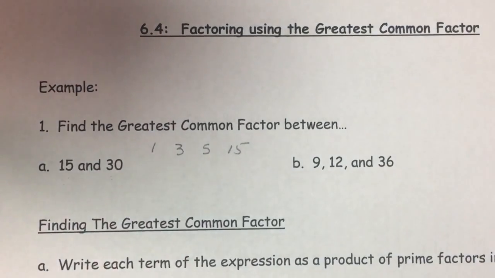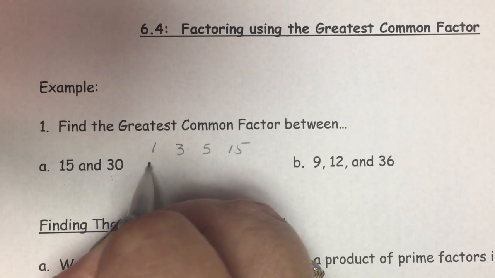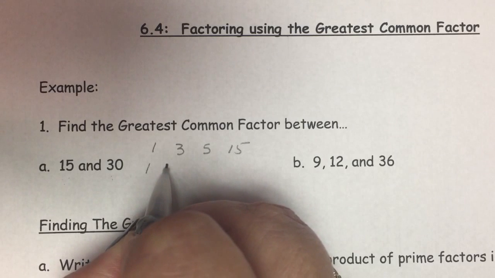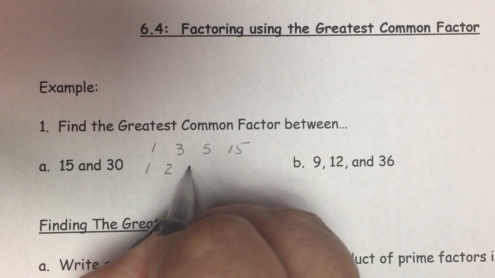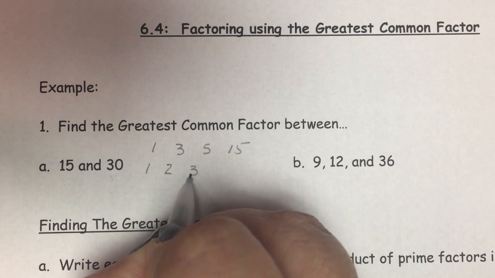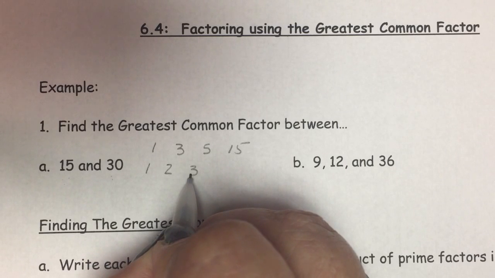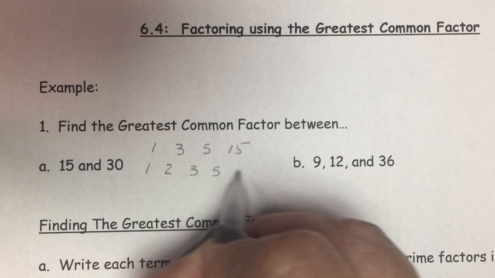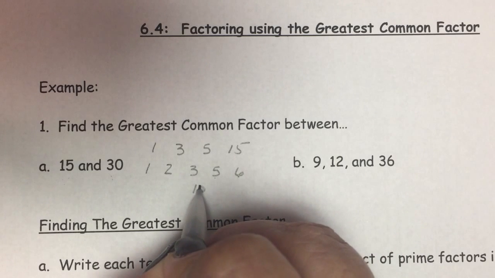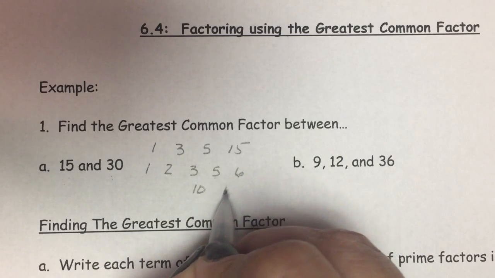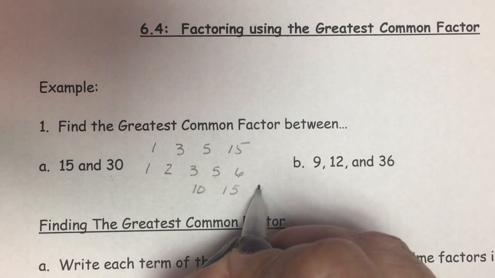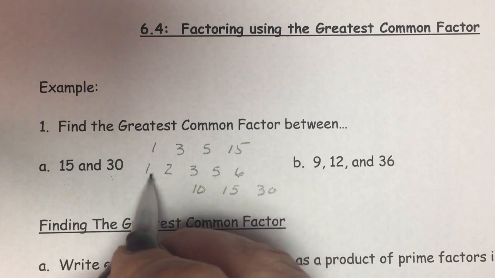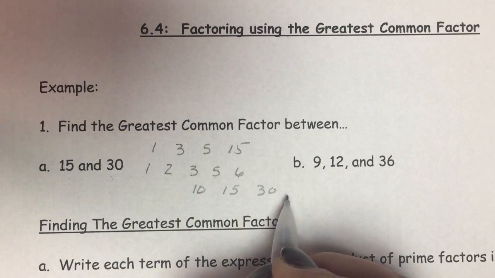If you're talking about the factors of 30, well, 1 goes into there evenly, 2 does, 3 does. These are all the numbers that divide into 30 evenly. 5 does, 6 does, because 5 times 6. 10 does, because 3 times 10. 15 does, and 30 does. So these are all of the factors of 30.